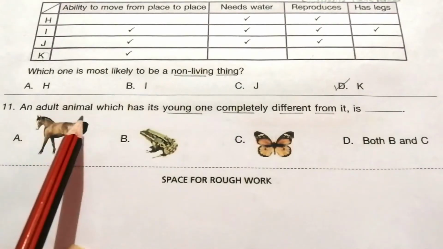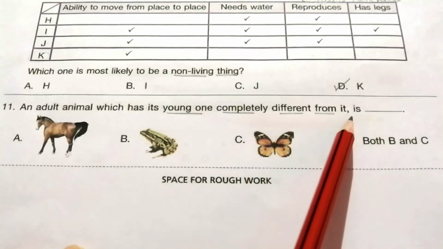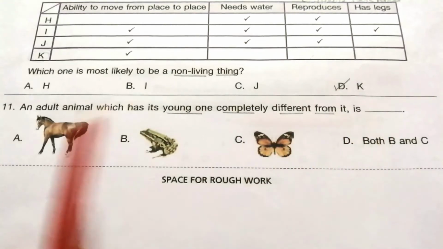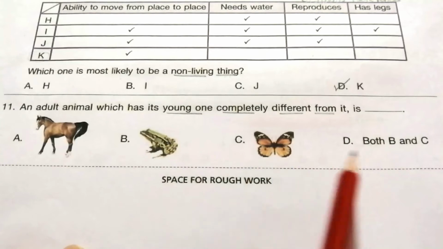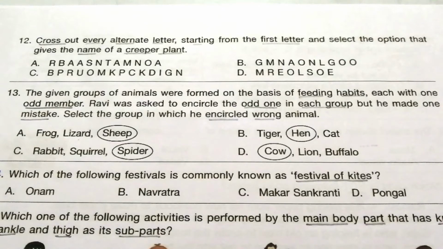11. An adult animal which has its young one completely different from it is dash. Horse, frog, butterfly, both B and C. The answer is D, both B and C. 12.